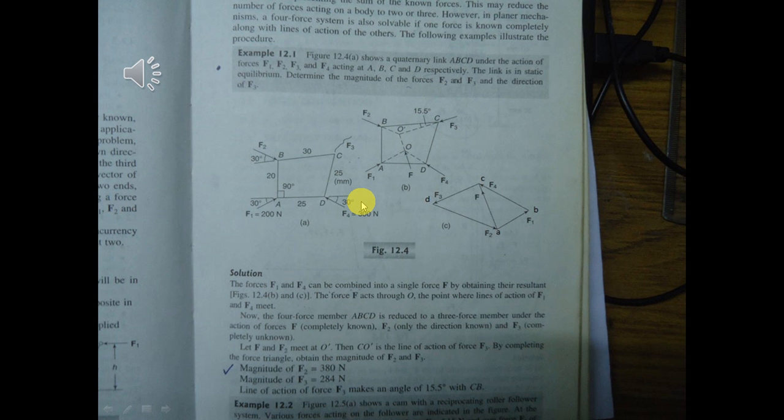Now we will start with this. So as you can see, this is the given diagram. These are the given data. You have F1, F4 and F2 known in direction, whereas F1 and F4 are known both in magnitude as well as in direction. We are supposed to determine the magnitude of the force F3 as well as its direction, and also the magnitude of F2. Okay.